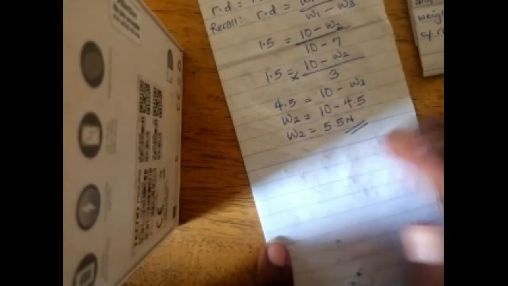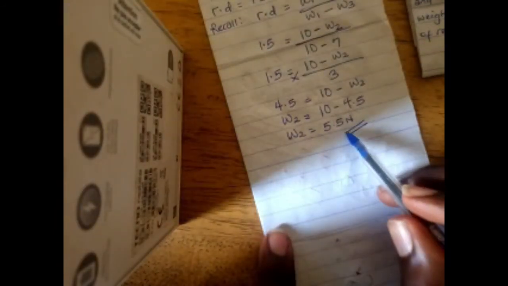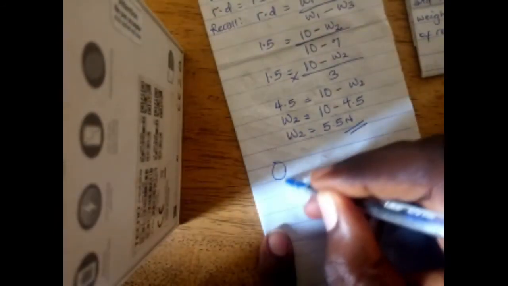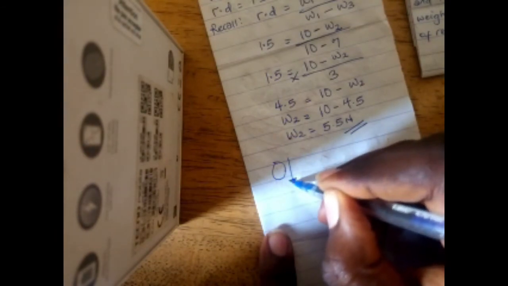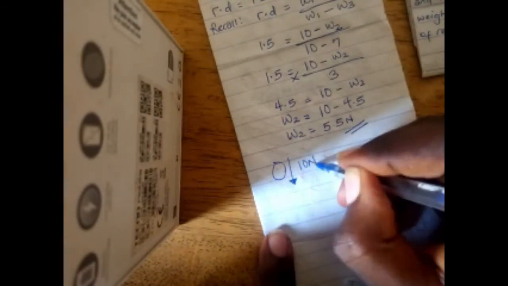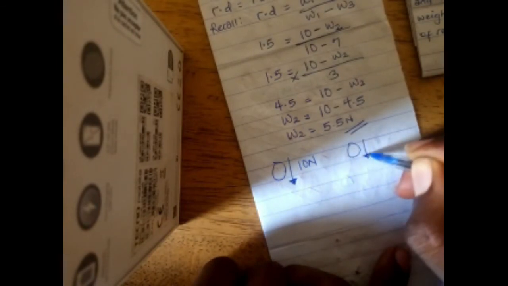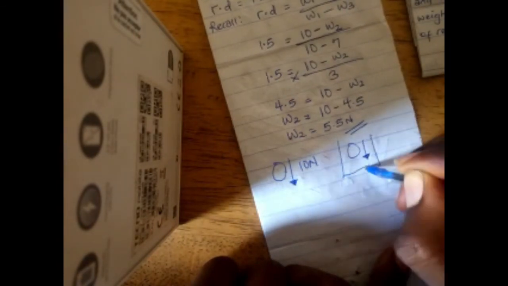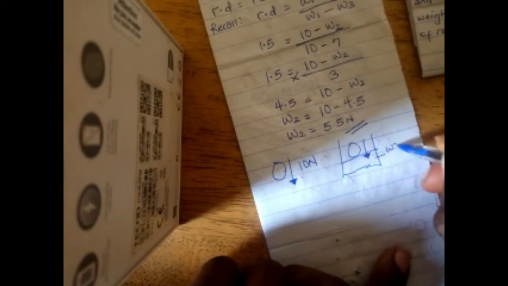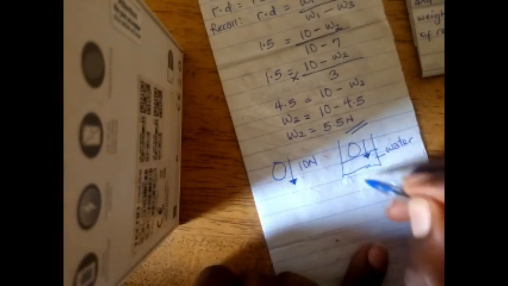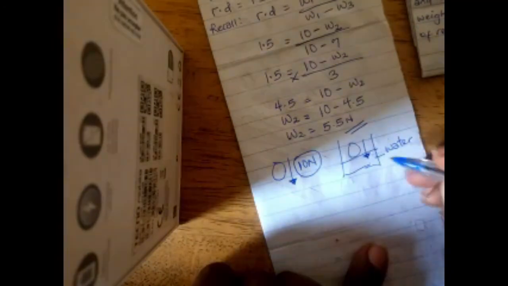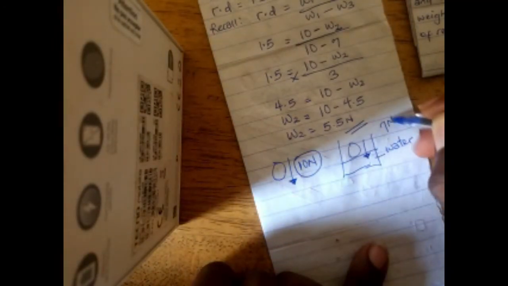So you'll be able to establish that the weight of the object when measured in air is 10 Newton. When the object is immersed in water, the weight becomes 7 Newton.